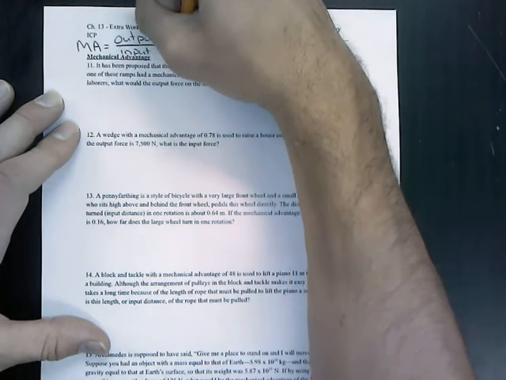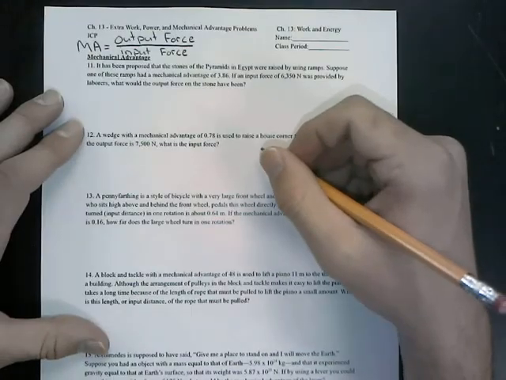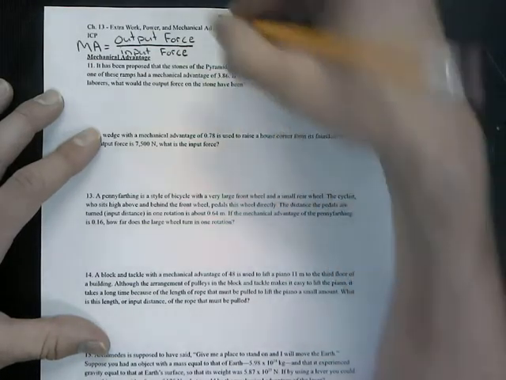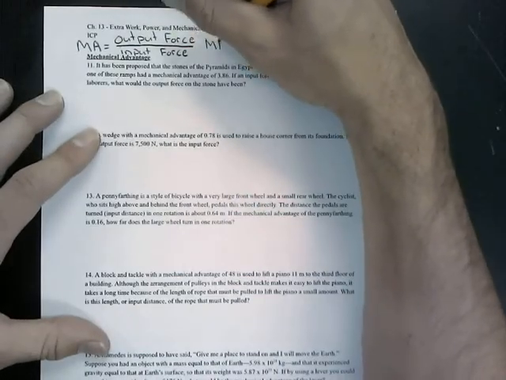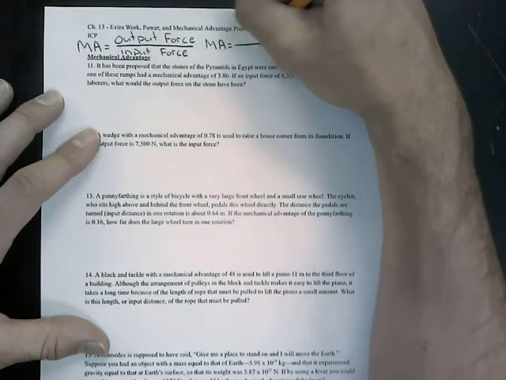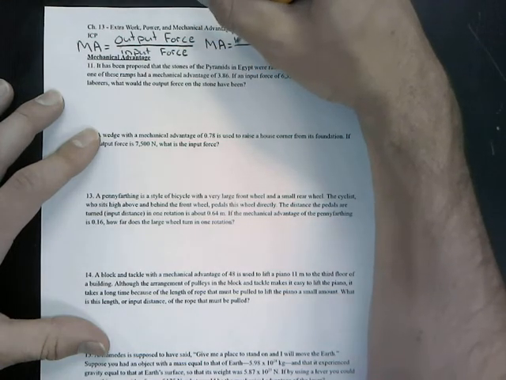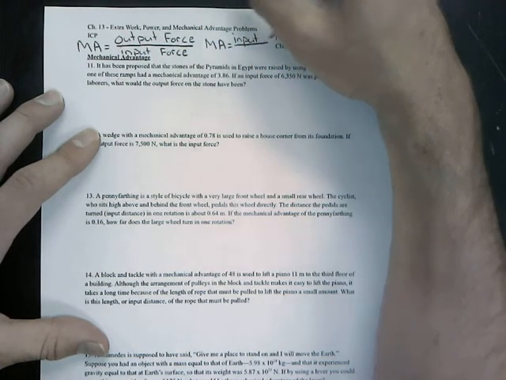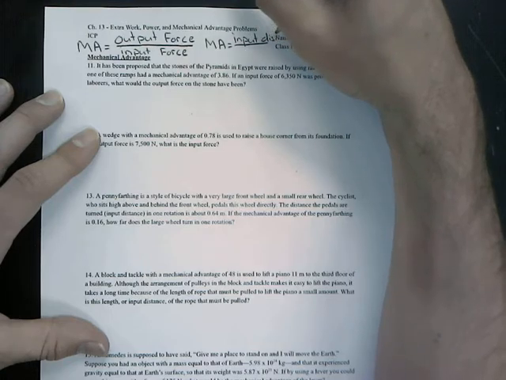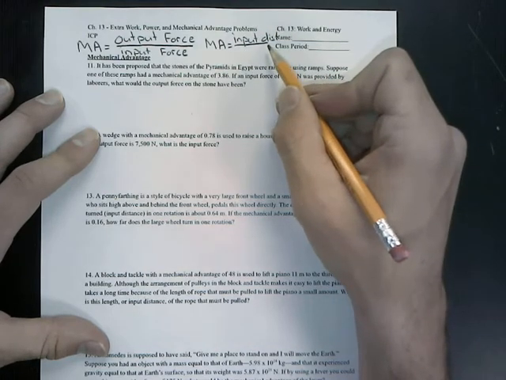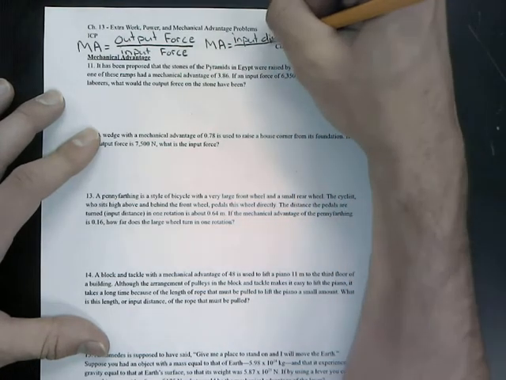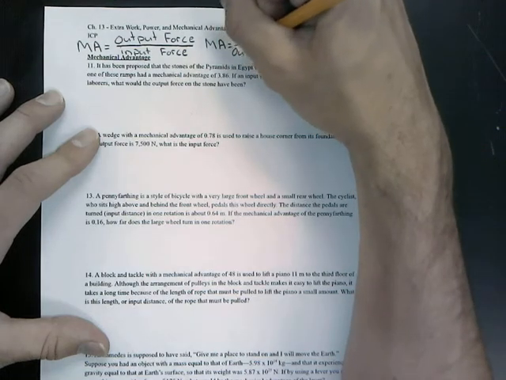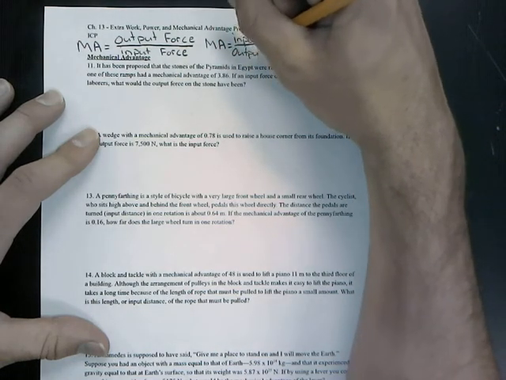But on the flip side, if our mechanical advantage is dealing with distance, like the value of a ramp, this is going to put the input distance, and I'm running out of room here, but I'll abbreviate, that's dist for distance, all divided by the output distance.